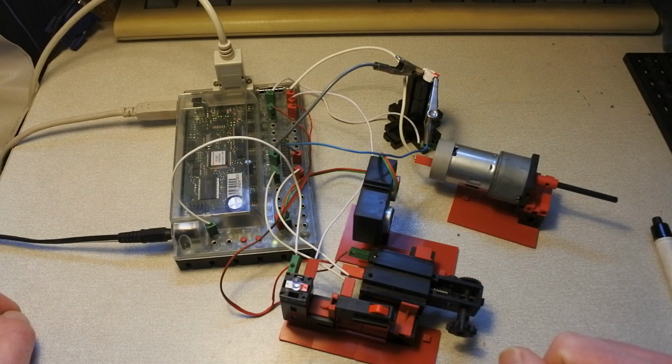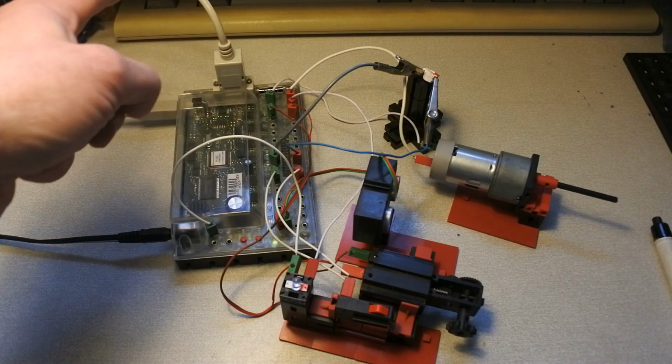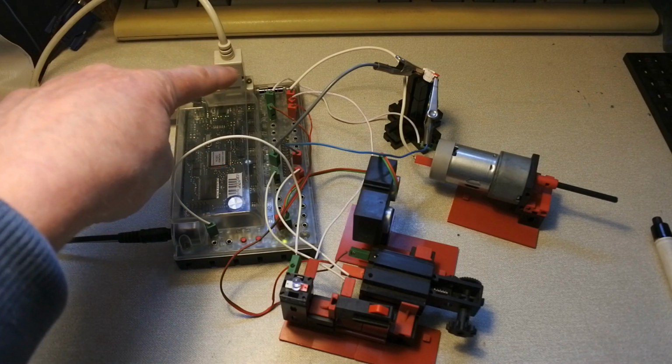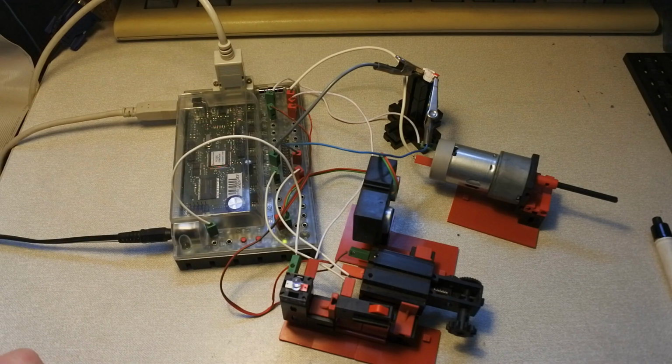So let's go and see. And also apart from the serial cable, which I use for debugging, because if I use a print statement in my code, it goes straight through this interface to a minicom serial terminal.